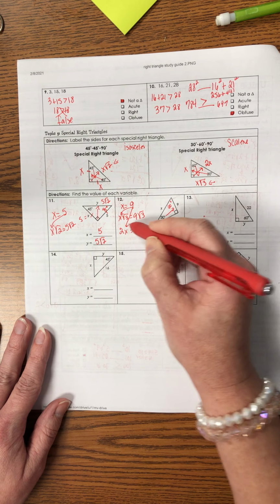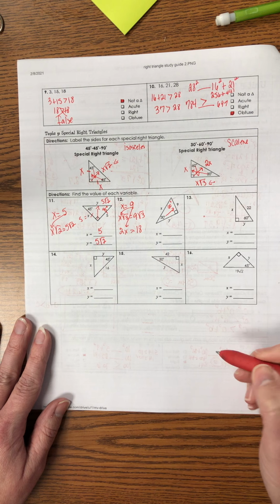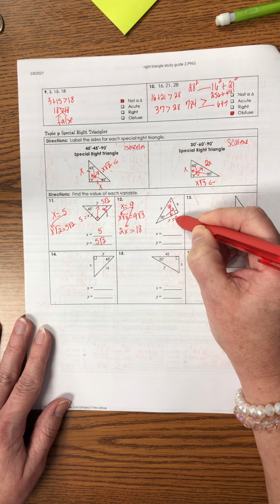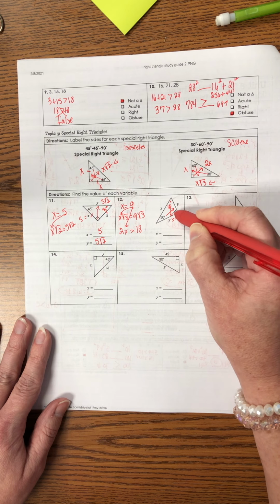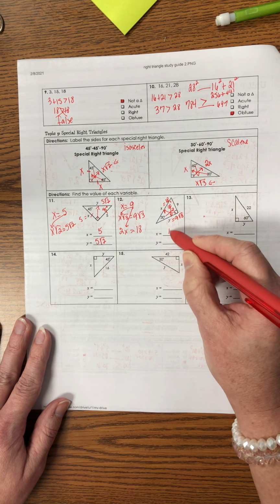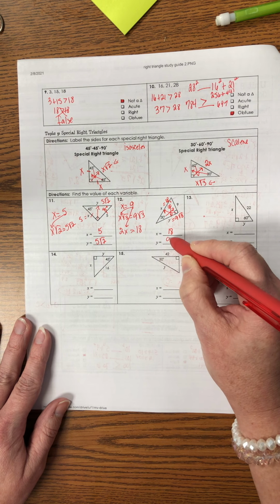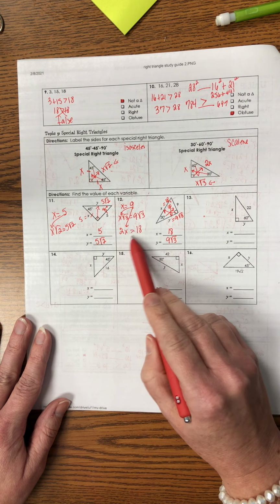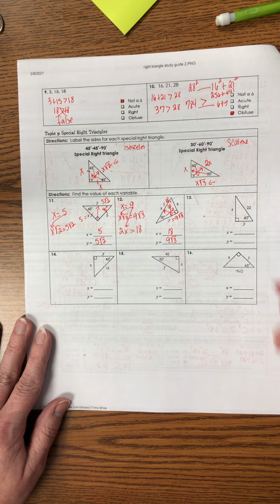Plug in 9 here, and you'll get 2 times 9, which is 18. So across from my 60-degree angle, I've got 9 square roots of 3, and across from my 90, I've got 18. So x is 18 here, and y is 9 square roots of 3. Remember, the x in the pattern is not always the x in the triangle.